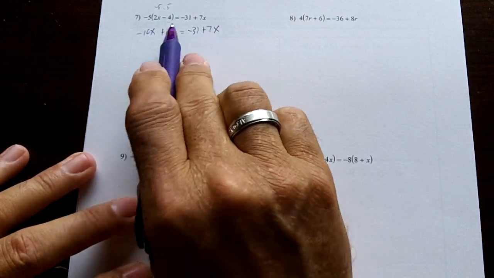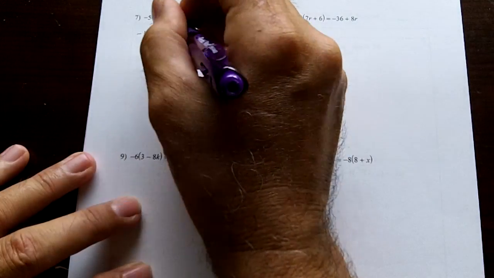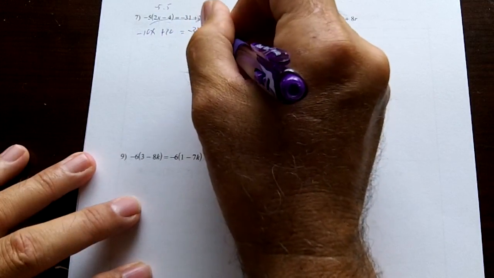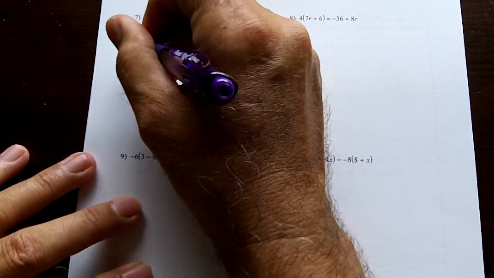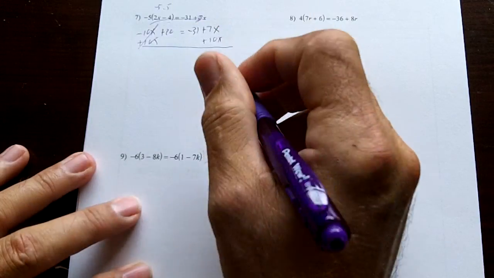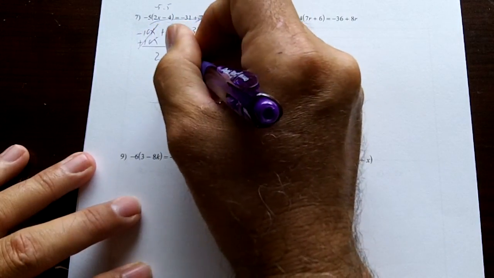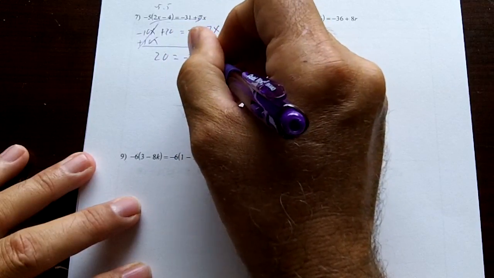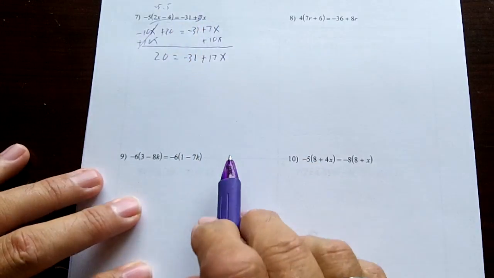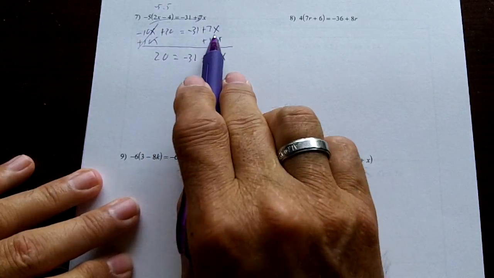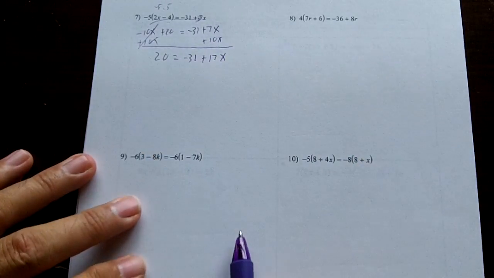The smallest x is going to be negative 10, so take the negative 10 and move it to the right. Draw a bar. The 10x moves across. You would get 20 equals negative 31 plus 17x, because 7 plus 10 is 17x.